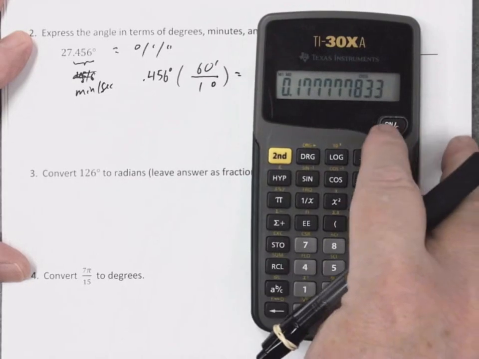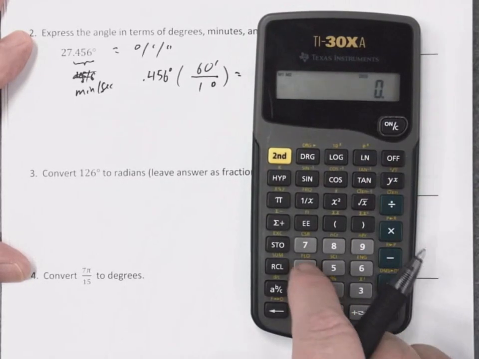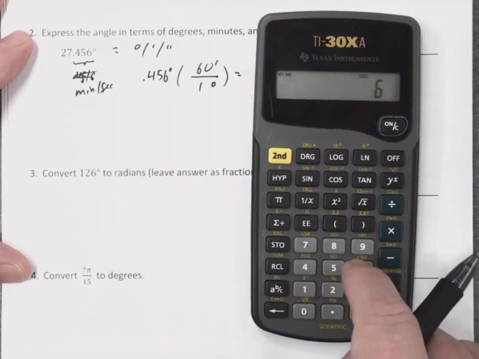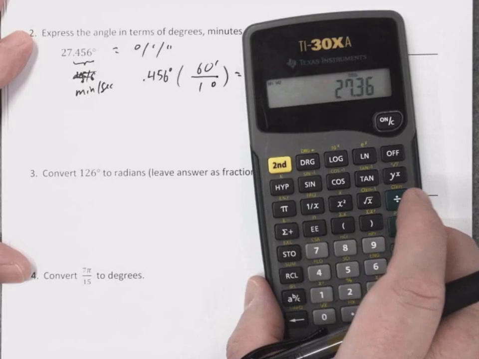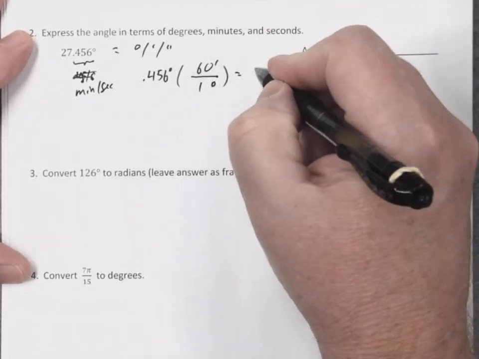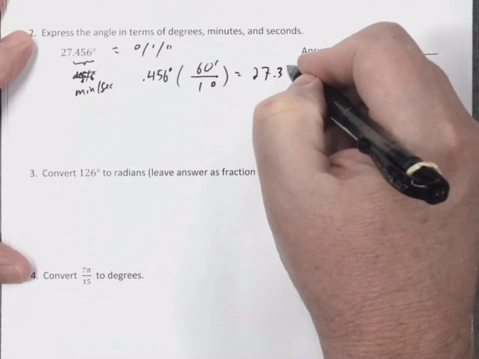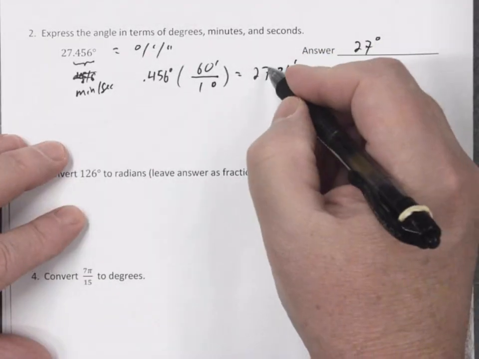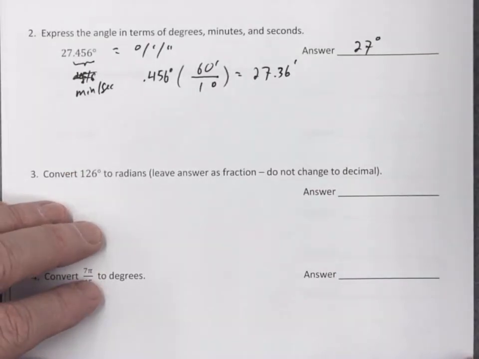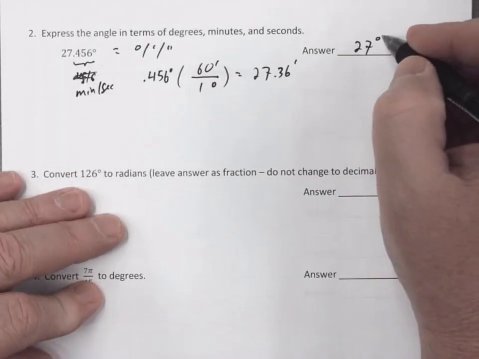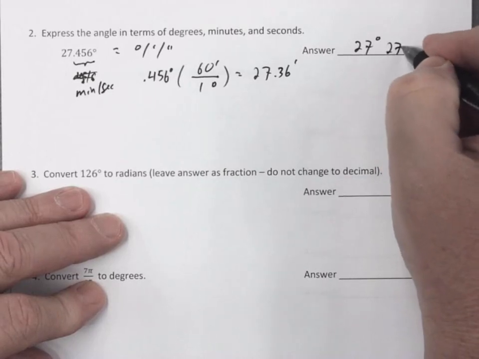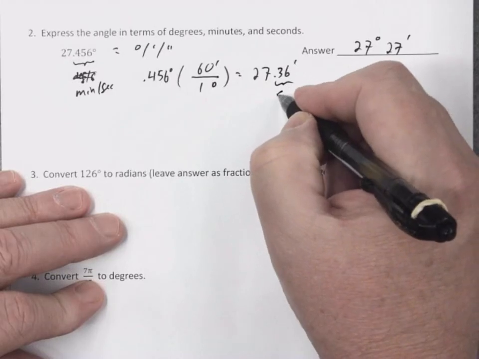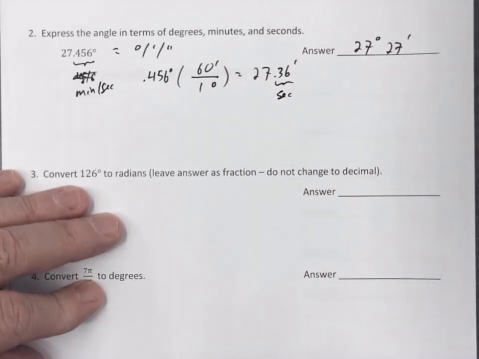So grab my calculator. 0.456 times 60, 27.36. Now what I do is I go ahead and take the whole number part, this 27, and that becomes 27 minutes. And now I take this decimal part and I want to convert it to seconds.